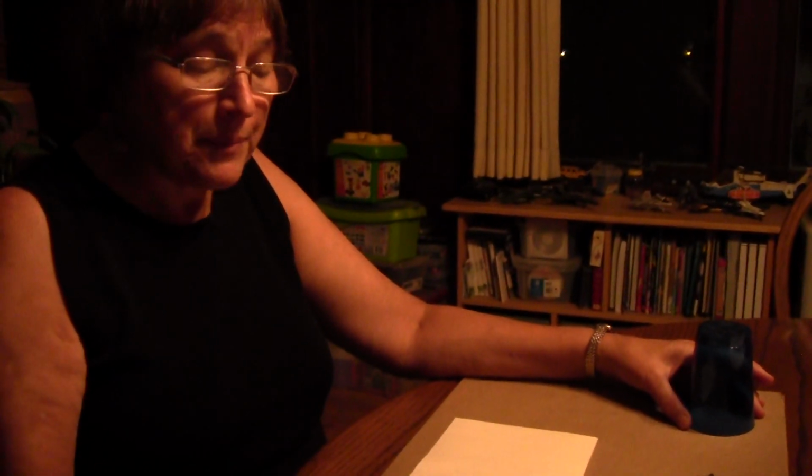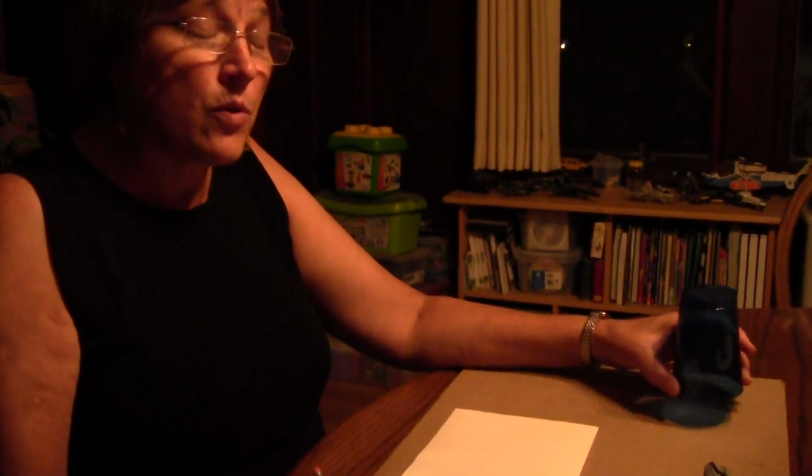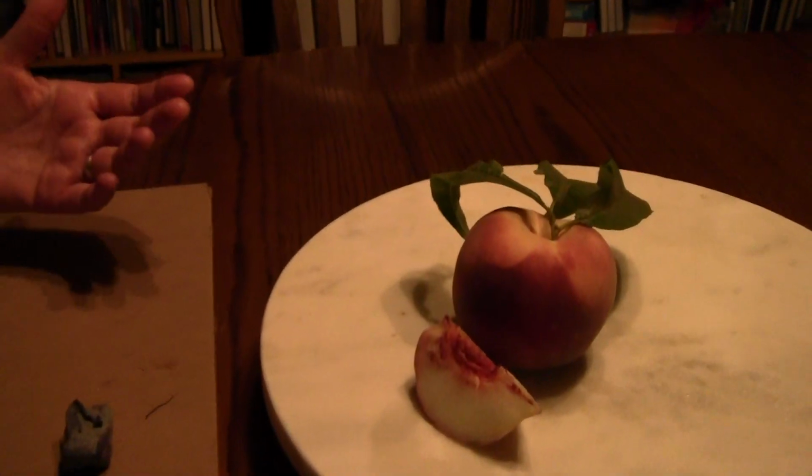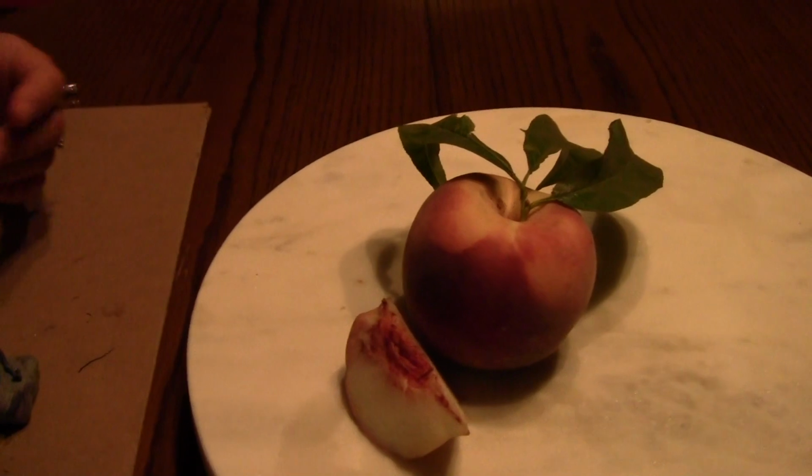Today our still life subject is going to be a peach and a slice of peach and the leaves. So today we're going to have 3 parts to our sketch. And we're actually going to be making 2 drawings, but we'll get to that step later. So to help us get started, we want to look at our subject, the peach, just like we looked at the banana, the flower blossom, the shoe and the shoelaces.